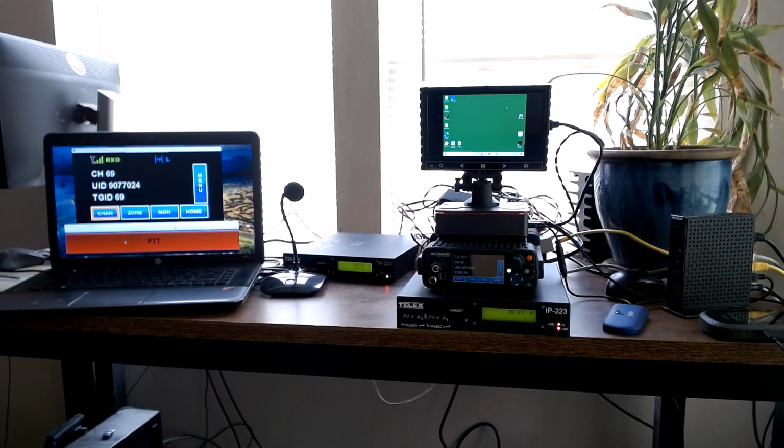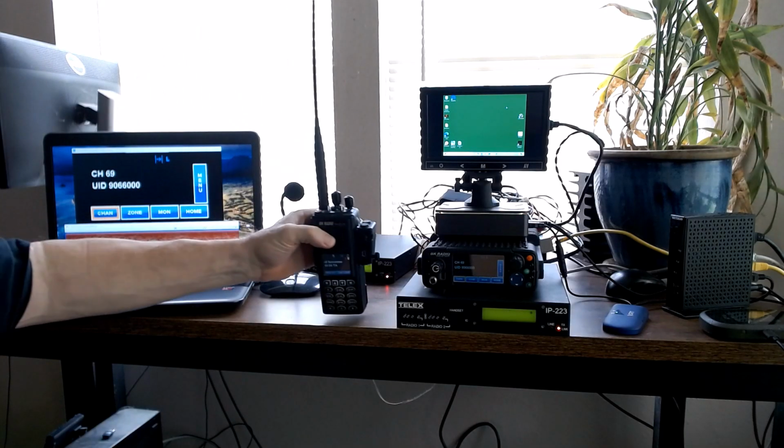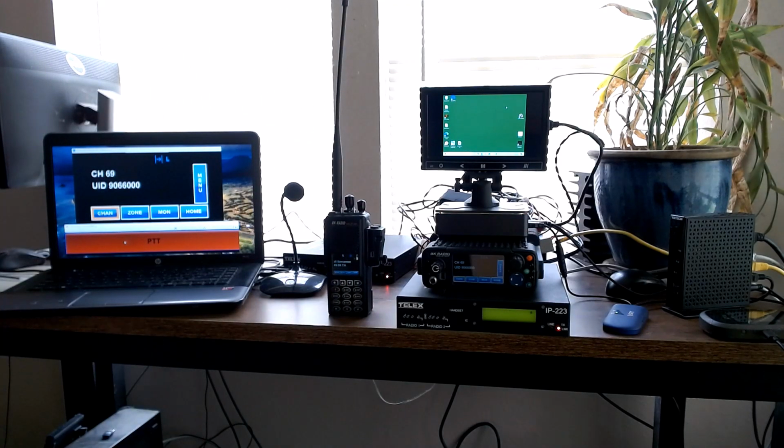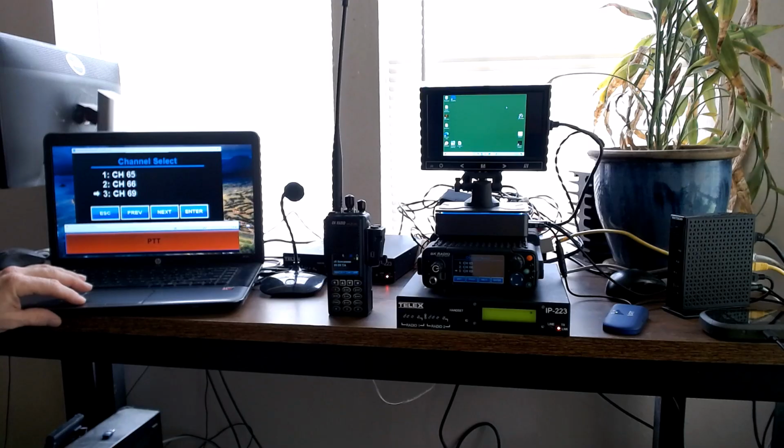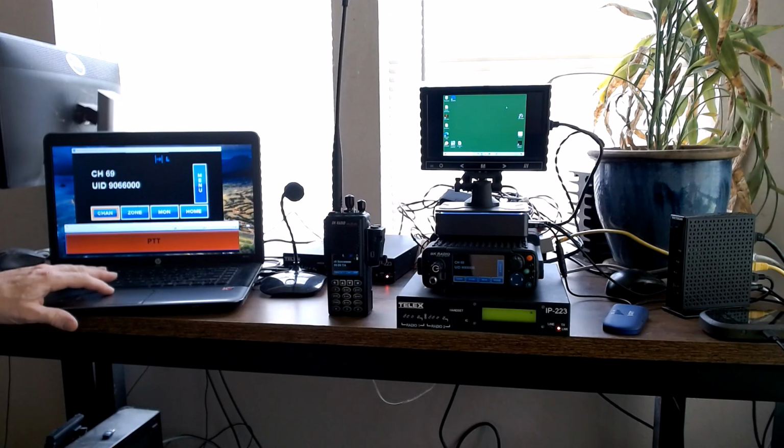Checking 1 2 3 4. So there's our back and forth communications, and I'll show you I can get up here and actually control the radio as well. I can do all the channels. I can do everything really from the front display here. So we got total control of the radio.